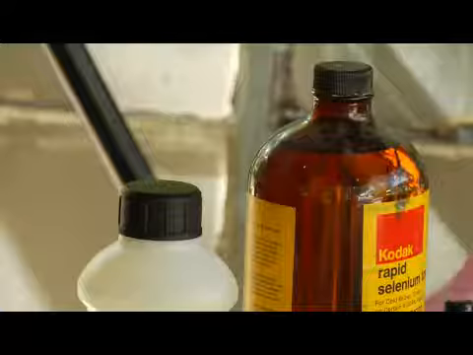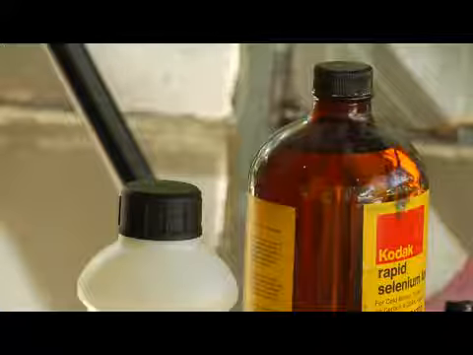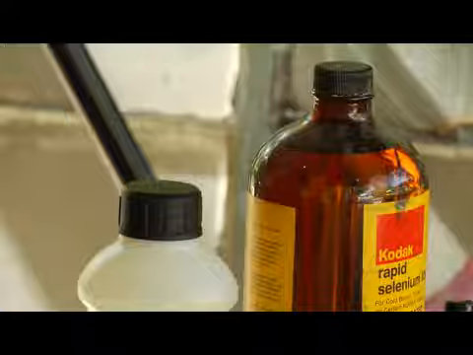This is Anthony Maddaloni, and we're going to talk about chemistry in photography right now. Now, there's two different types of photography out there. There's digital photography, and there's film photography. The type of photography that uses chemistry is film photography, and there are quite a bit of different chemicals to use when you are using film.